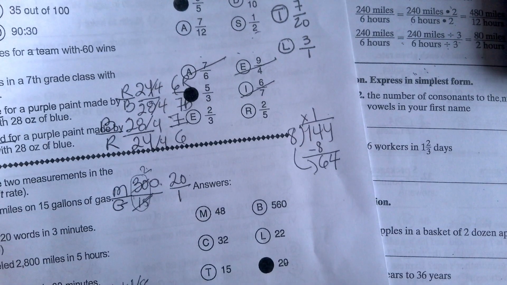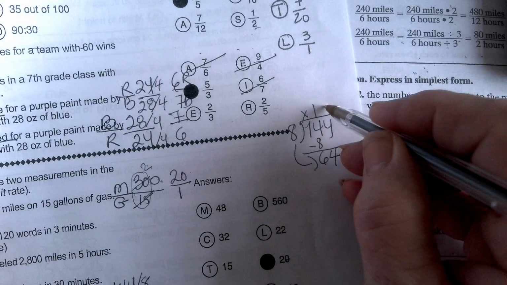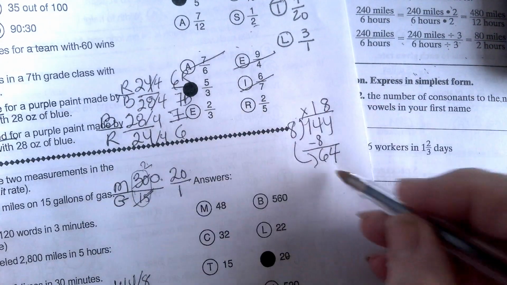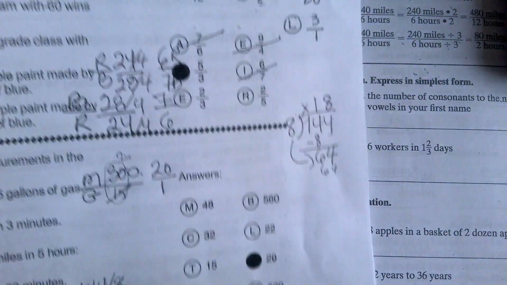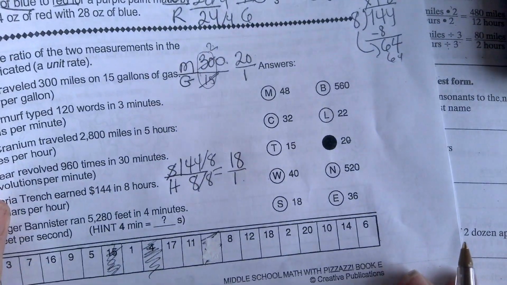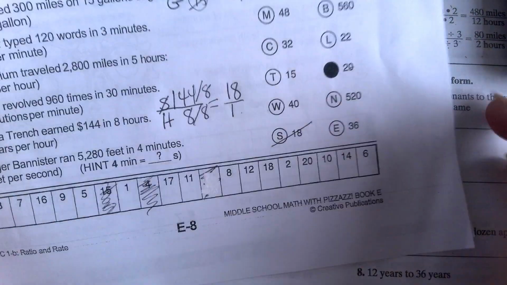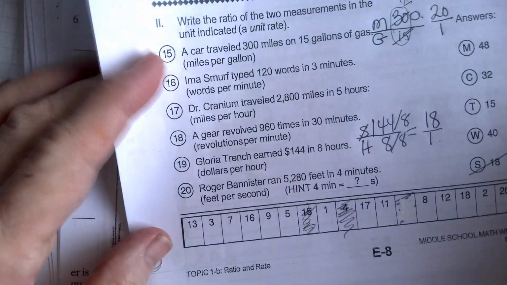And then how many times does 8 go into 64? 8. And that goes perfectly. 8 times 8 is 64. So she earns $18 per hour. And is that answer there? Yes. Okay, it's right here. So that one's going to get the letter S.